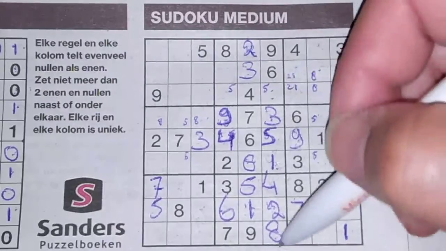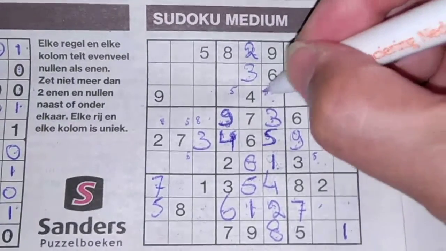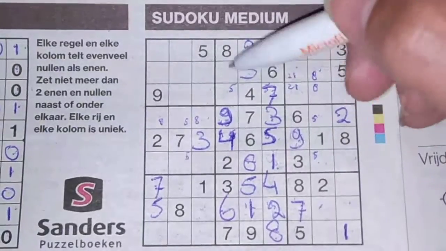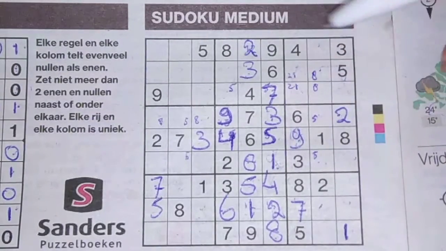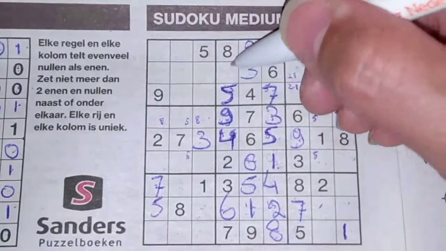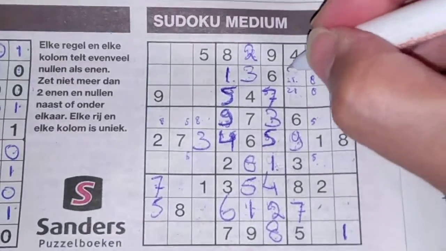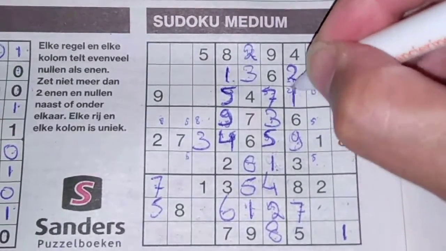1 box left in this column for the number 7. 7 is missing. 2 boxes left, the 1 and the 5. We have a 5 here, no 5 there. 5 should be here, and the 1 goes there. We have a 1 now, so this cannot be a 1. This should be a 2. This should be the 1.